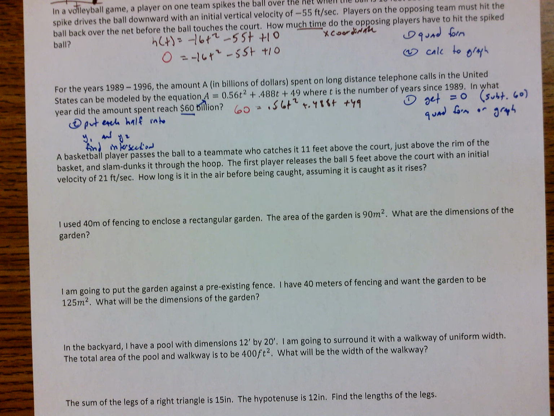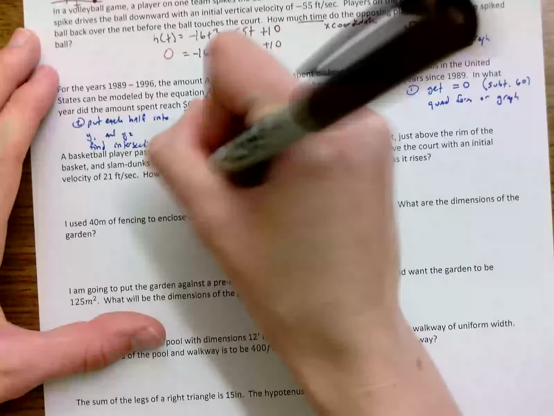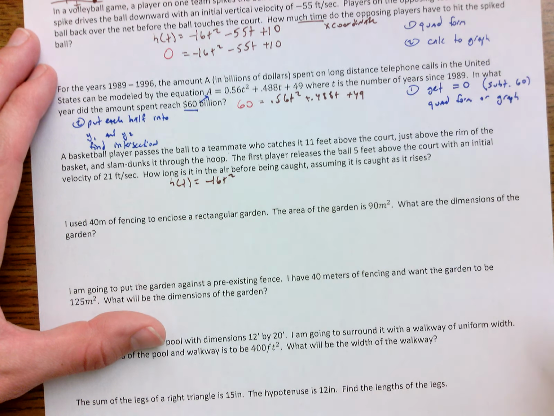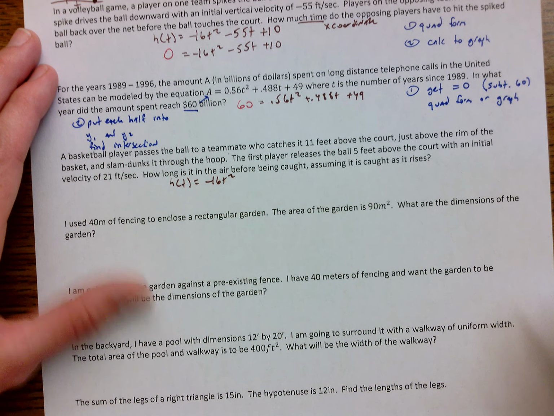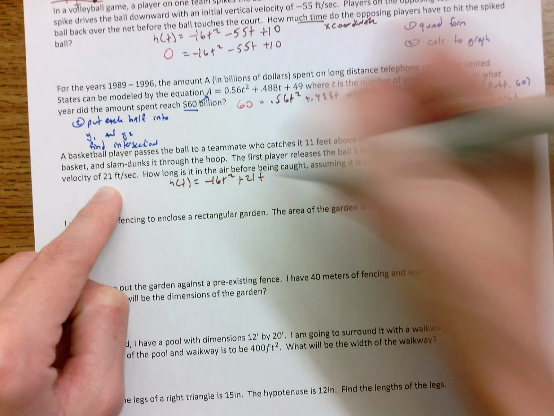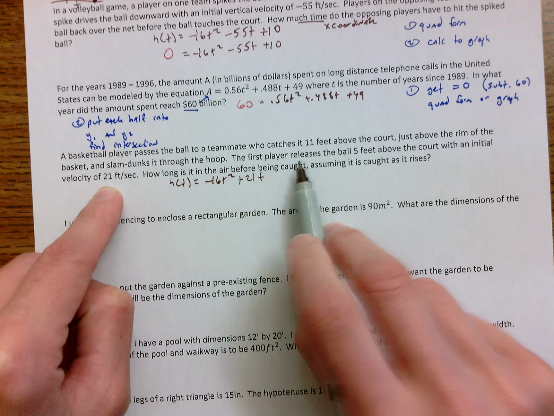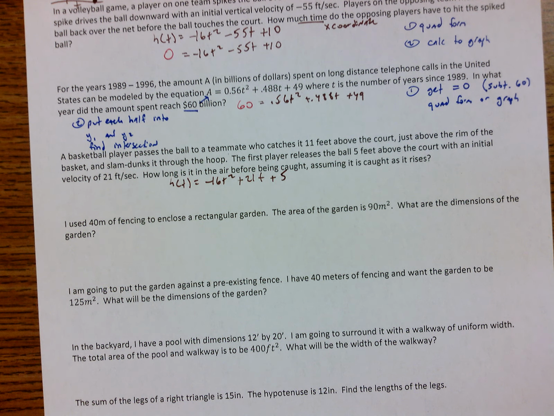All right, so let's talk about what's going on here and look at the picture of what this is going to look like. So first off, I can set up my equation. Okay, so my equation is going to be h of t equals negative 16t squared. Right, that's just gravity, that's always there. All right, my initial velocity is 21 feet per second, so plus 21t. Okay, and the initial height of the ball was 5 feet when it was thrown. All right, so we've got that part.